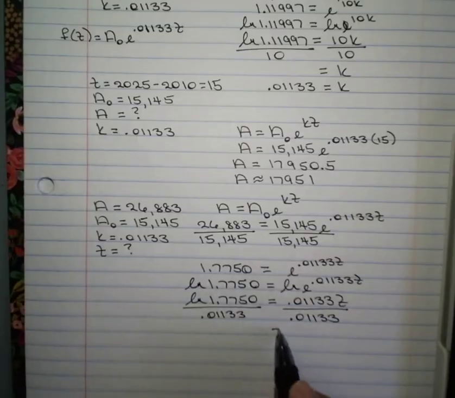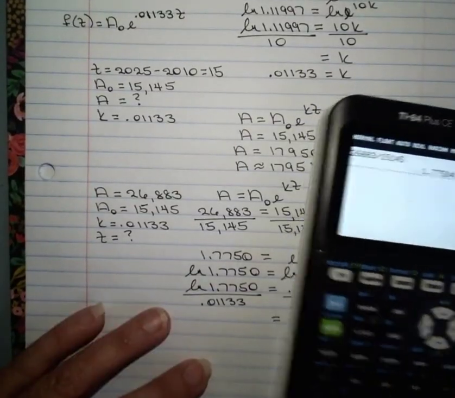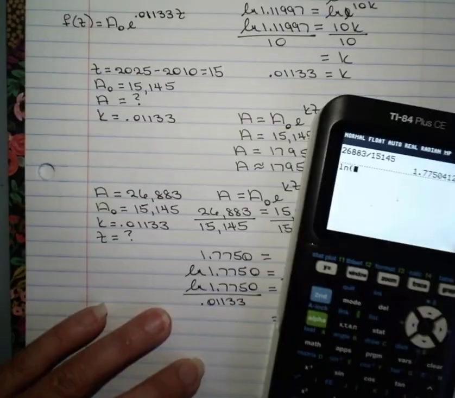So let me see if I can't do that all in one step. This will turn out to be just t, 1t. And I'm going to take the natural log of 1.775 and I'm going to divide it by 0.01133. I think I got that right.